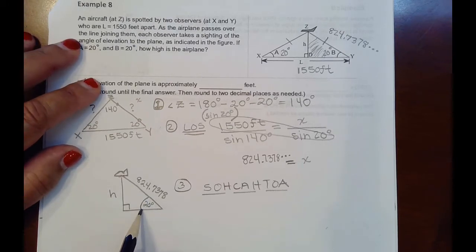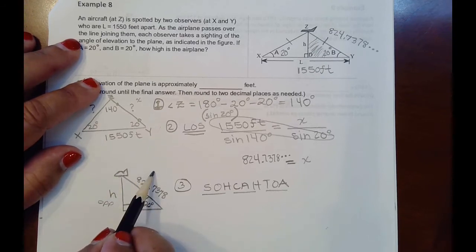So you have to be standing on this acute angle. You could stand up here, but since this is already given, why not just stand on something that you already have? Now call out the names of the pieces to yourself with respect to where you're standing. With respect to me standing on the 20-degree angle, H is considered opposite to me. And with respect to where I'm standing, actually, doesn't matter where you're standing, this is always considered the hypotenuse.